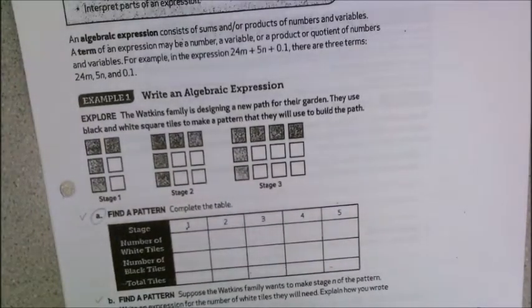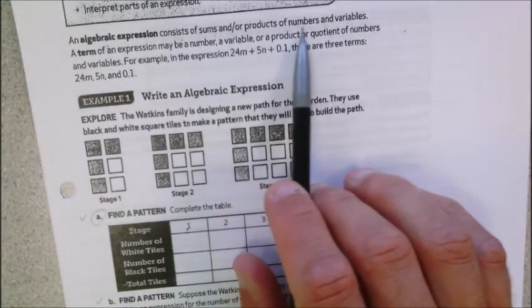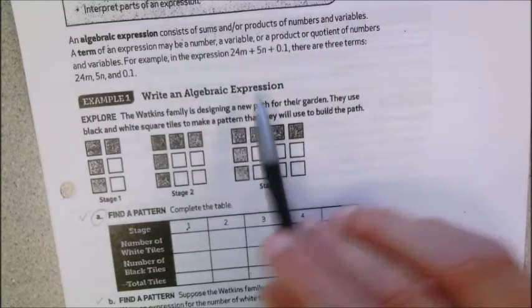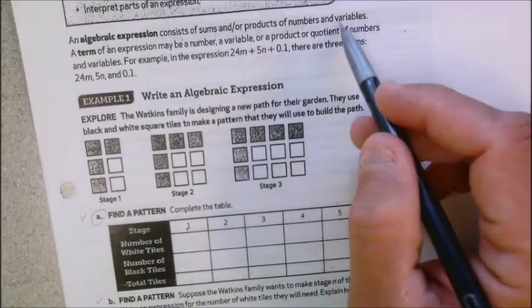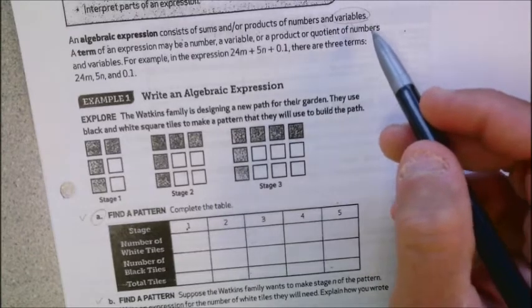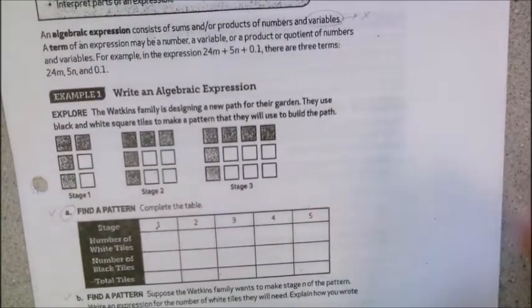So in starting off, it says here that to define an algebraic expression consists of sums and or products of numbers and variables, okay? Now, I don't think it defines what a variable is, but remember, a variable is anything that represents something else, okay? So a lot of times students will think a variable means x, which is very true, because x can represent anything, right?